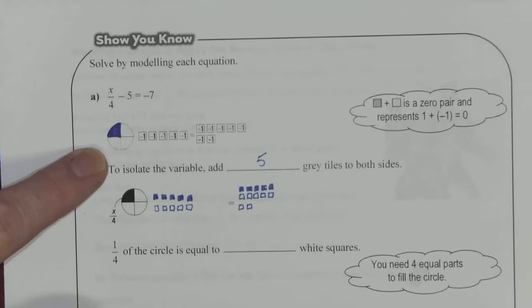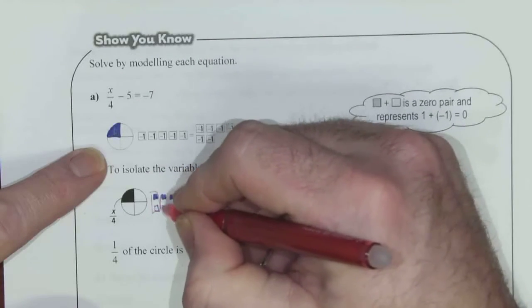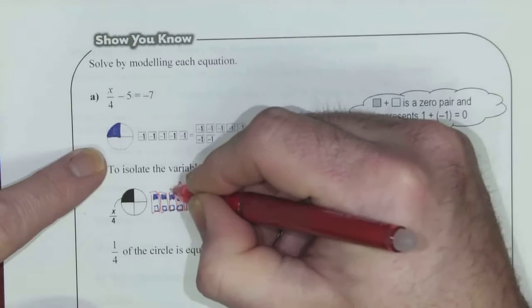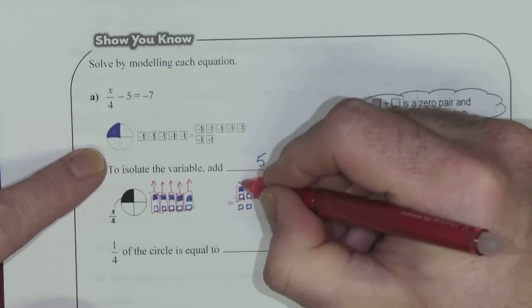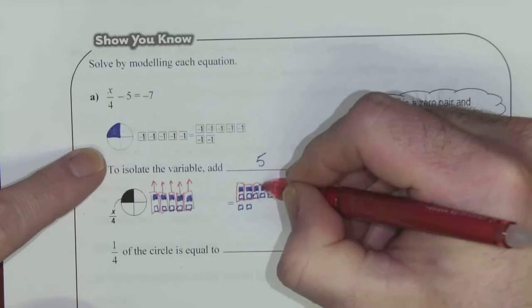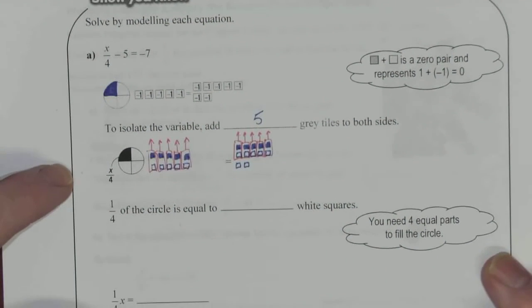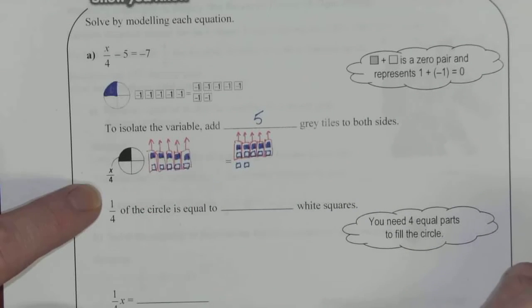So now that we've done that, we can see that these all pair up on the left, and we can take them away. We've got 5 0 pairs that can then vanish. And then on the right, as it turns out, we've got 5 pairs here as well that can all be taken out. Which means we're left with 1/4 of the circle, that's all that's going to be left on this side, is equal to, and then all that's left on the right hand side is 2 white squares.